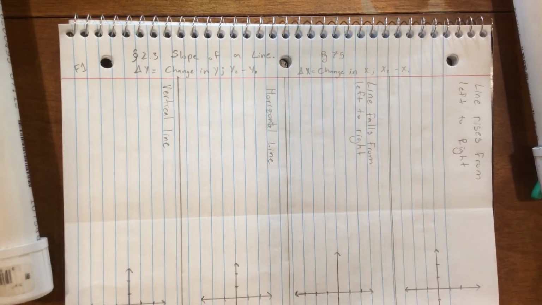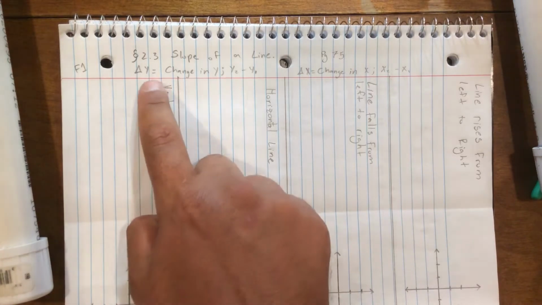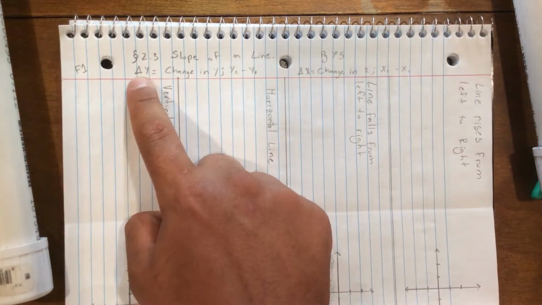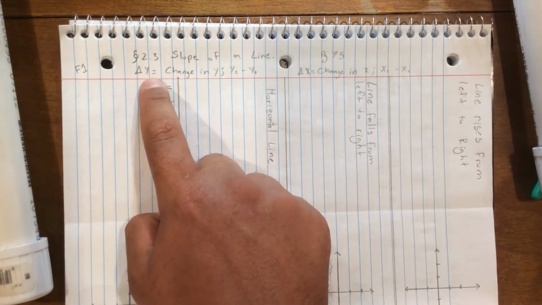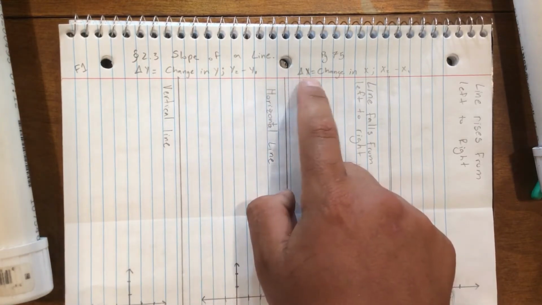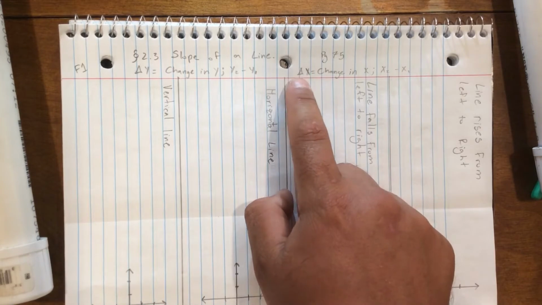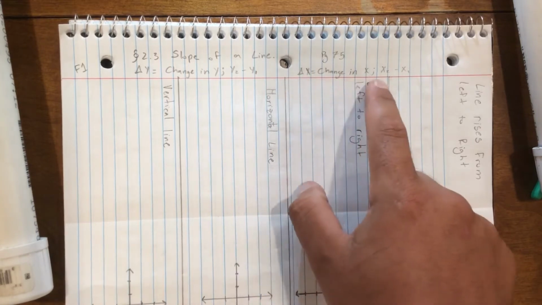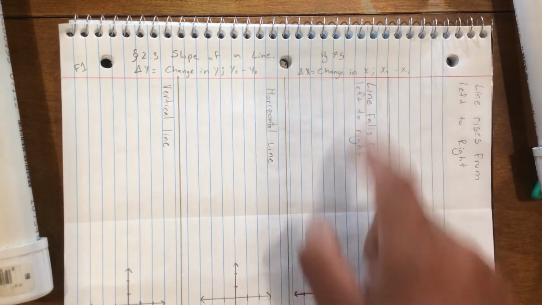The main thing we're adding is this triangle y, which is our delta y, equal to the change in y, which is our y2 minus our y1. And then we have our delta x, which is a little triangle again, delta x, our change in x, which is our x2 minus x1. We're going to use those when we're doing the slope.